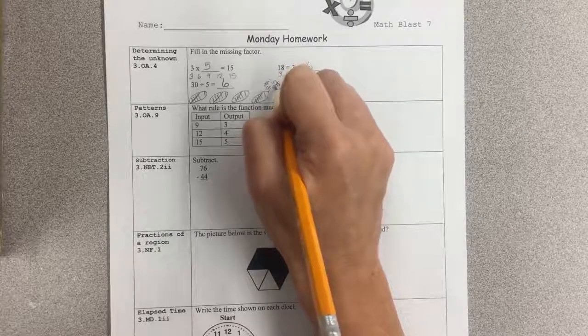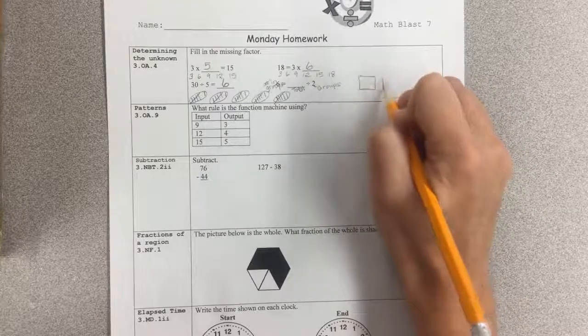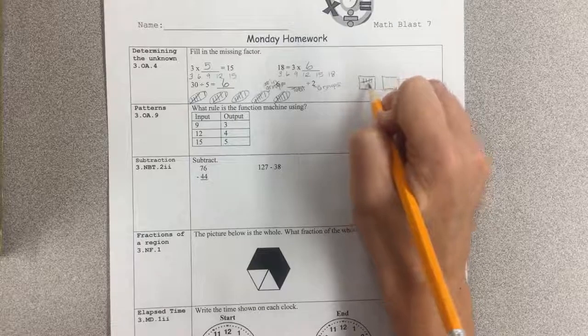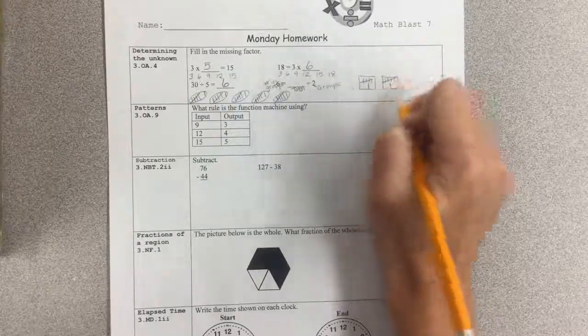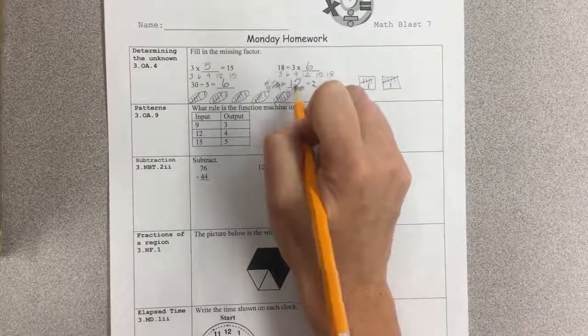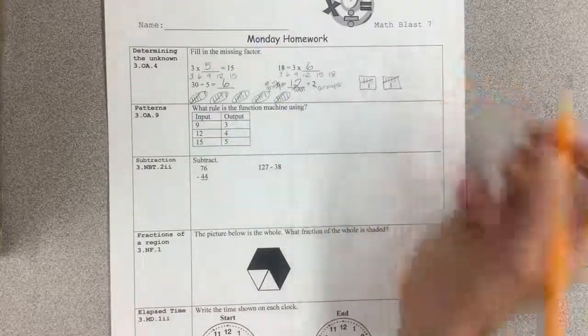So with that in mind, I'm going to create 2 groups, and I'm going to put 6 in each group. And then I can see what my total would have been, 12. So when I have 12 and I divide those into 2 groups, I get 6. Therefore, the missing number here is 12.